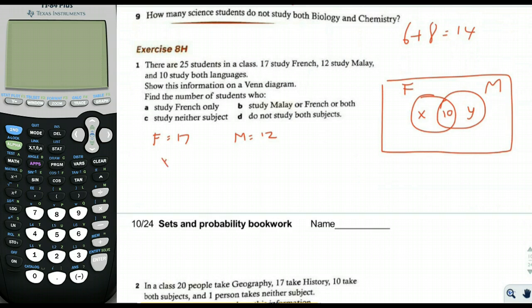We know that X plus 10 plus Y is equal to 25. We also know that X plus 10 is equal to 17. And we also know that Y plus 10 is equal to 12. Do you get that?